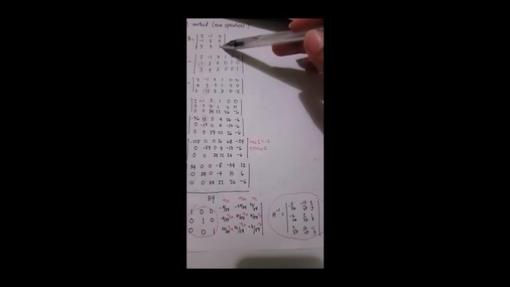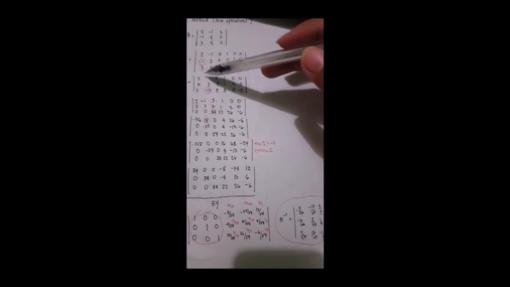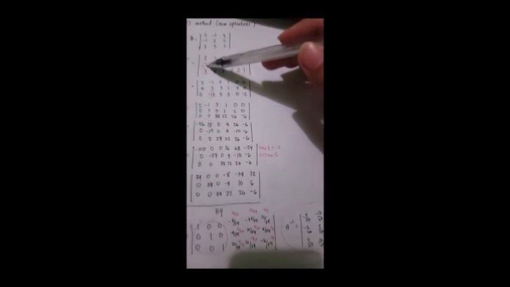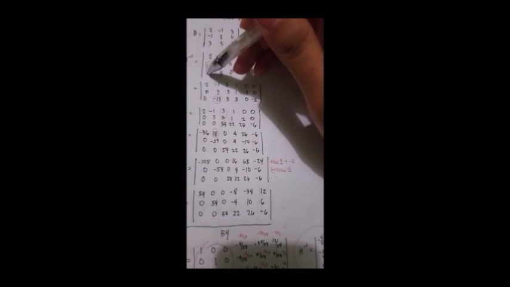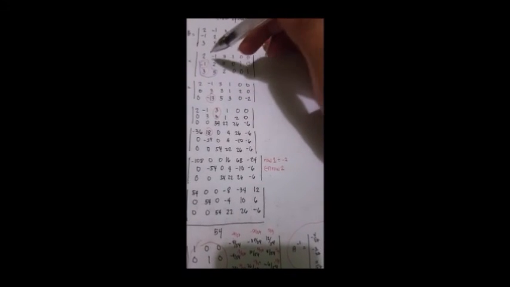So, review lang ulit. So, you just have to add an identity matrix with your original matrix, and then you have to manipulate yung mga row using row operations. So, itong lahat ng part na yan should be transformed into 0.